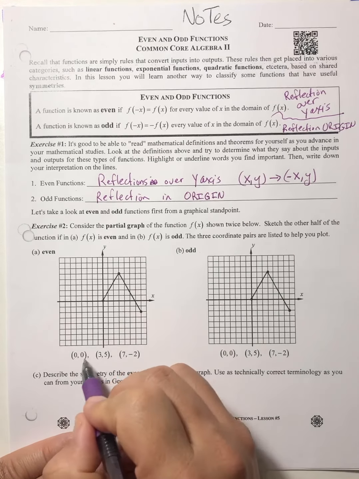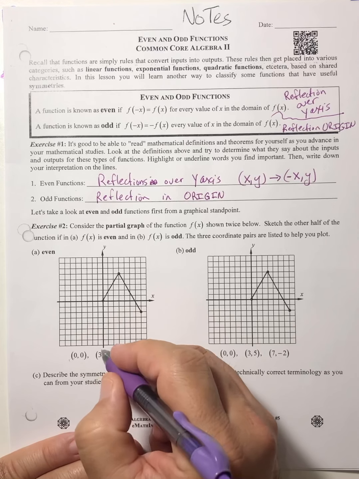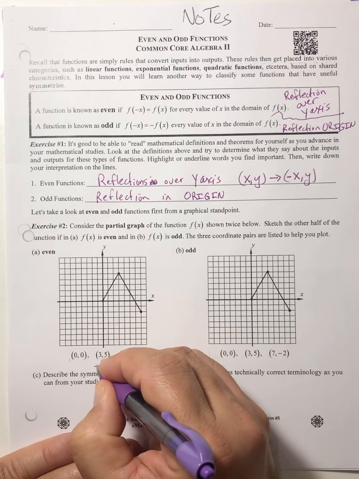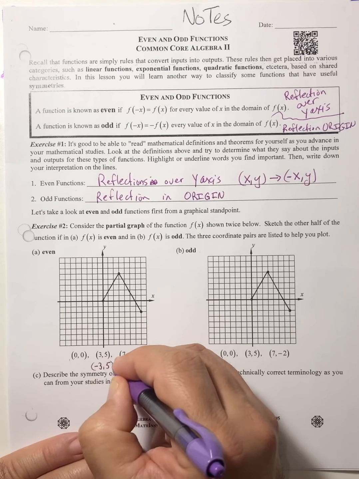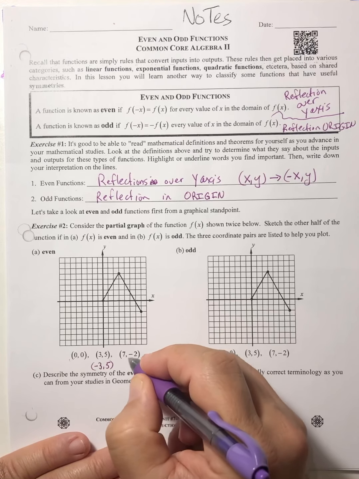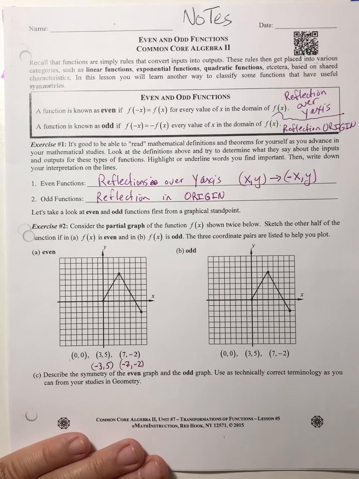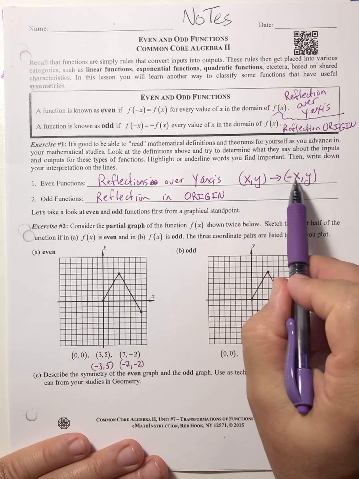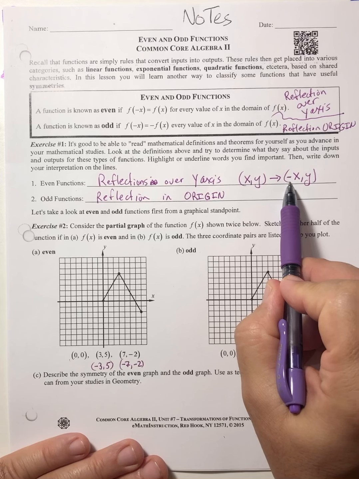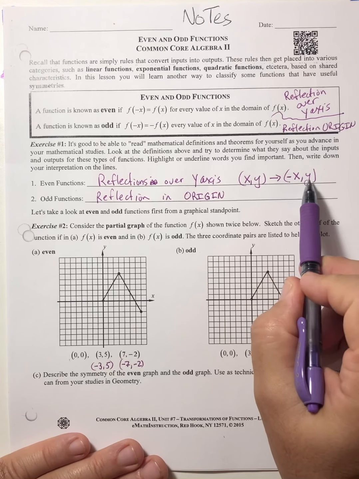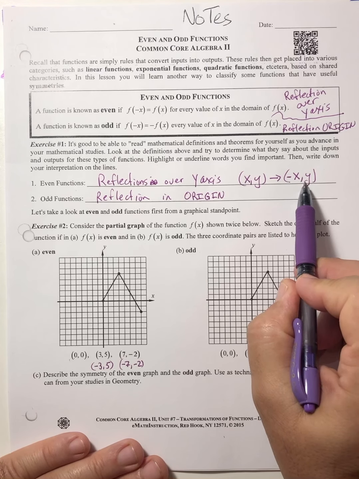There's nothing to do here at 0, 0. This 3, 5 becomes negative 3, 5. And then 7, negative 2 becomes negative 7, negative 2. That's what a reflection over the y-axis is. We multiply all the x's by negative 1 and leave the y's alone.